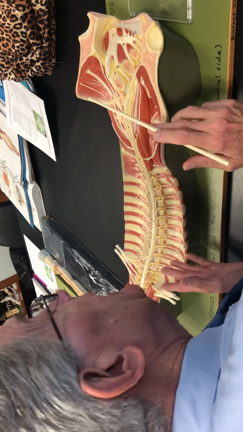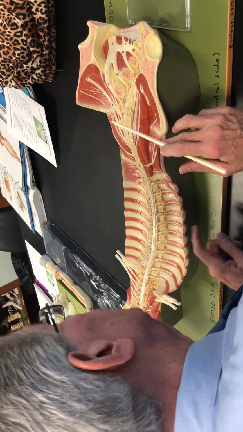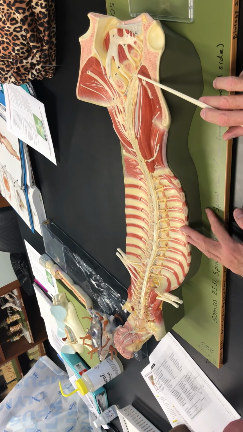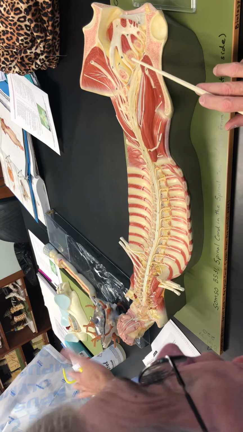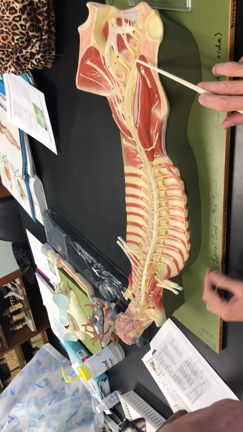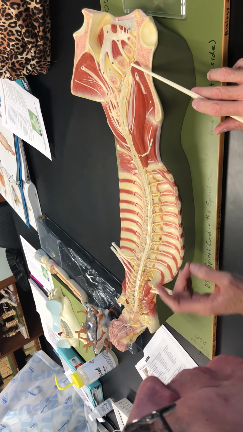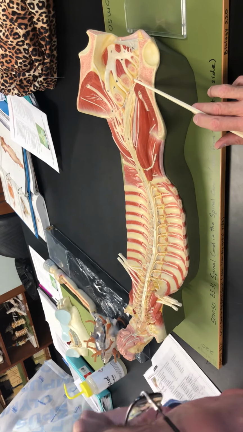Okay, so what else do we need to point out? Let's point out ganglia, then we'll do our spinal nerve count. There are two types of ganglia shown on this model and also on that model over there, the same two. They are the dorsal root ganglia, which are on your objectives list, and I added sympathetic chain ganglia on the board.